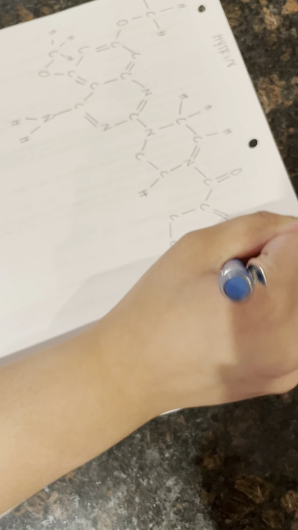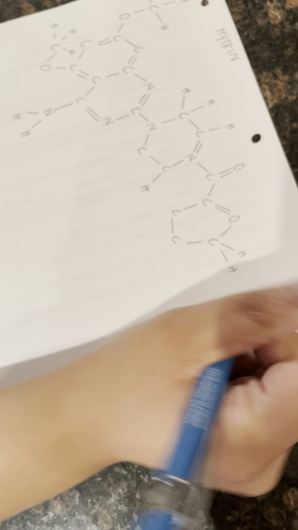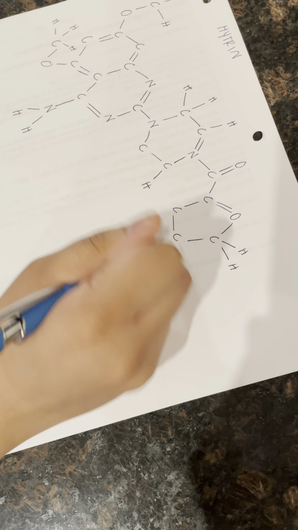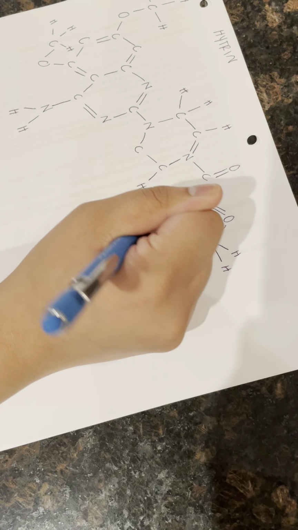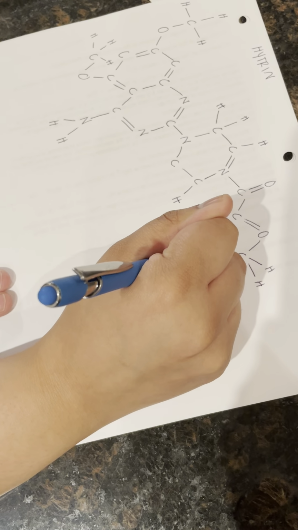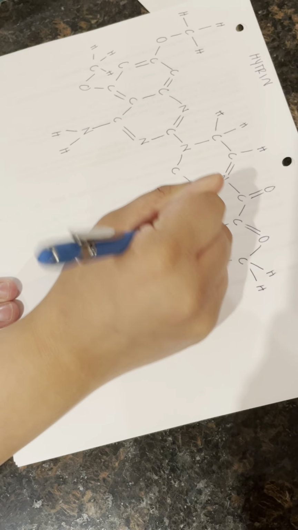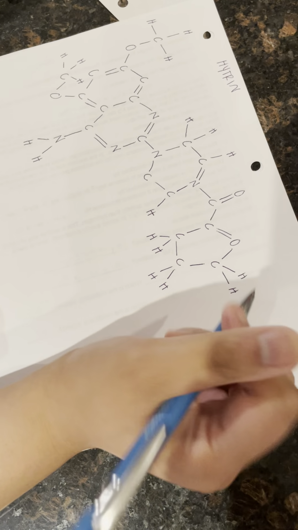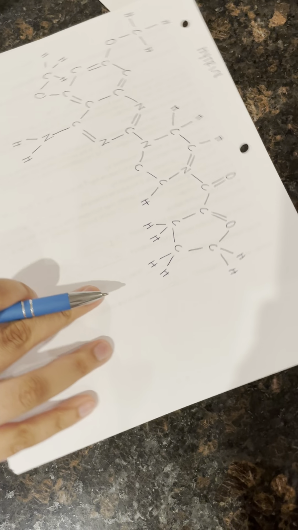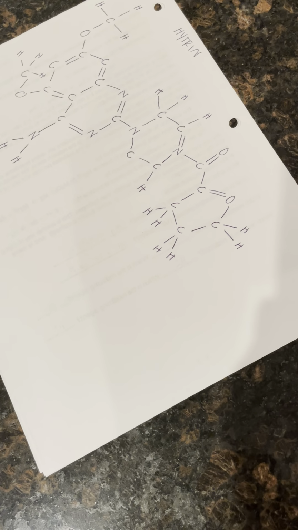And from this carbon, we have 2 single bonds with 2 nitrogens. From these 2 are going to be also single bonded with hydrogens, and that's that. So now we're going to add the lone pairs.